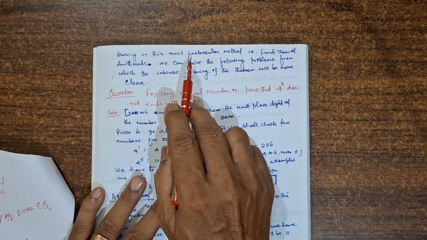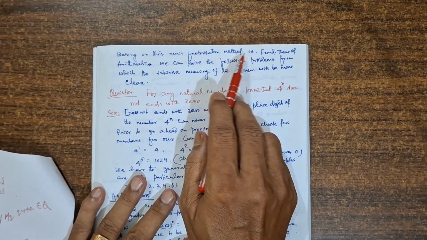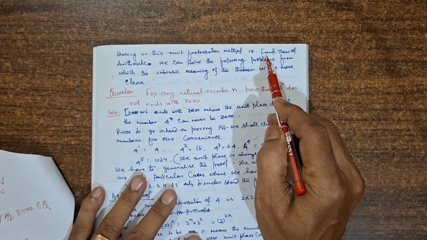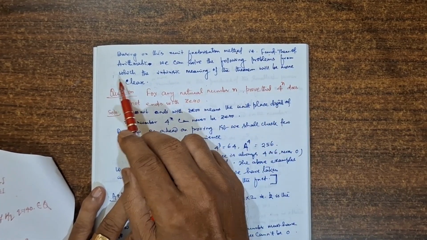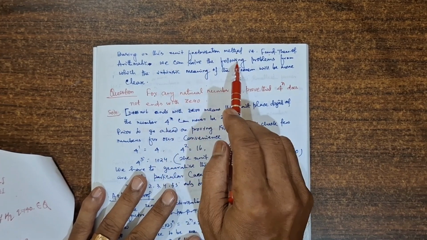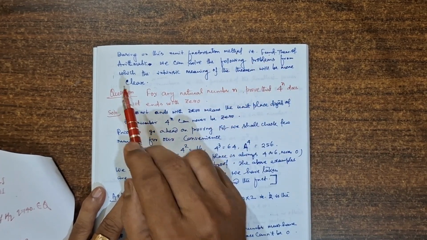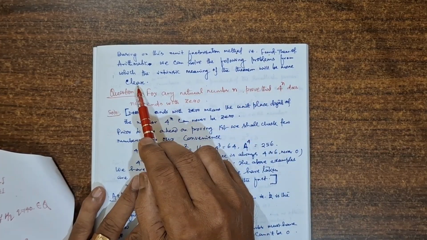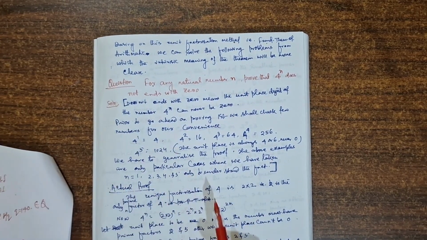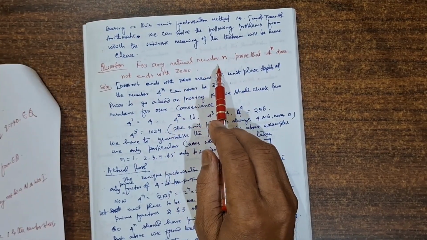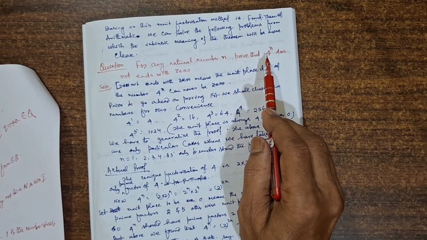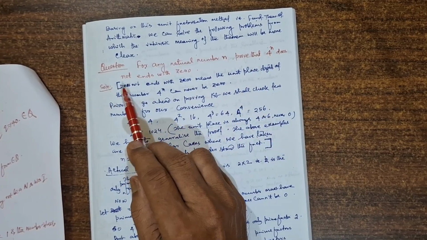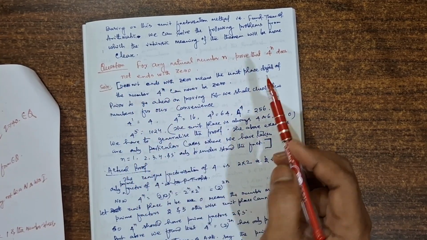Basing on this unique factorization method, i.e. the fundamental theorem of arithmetic, we can solve the following problems, from which the intrinsic meaning of the theorem will be more clear. Question: for any natural number n, prove that 4 to the power n does not end with 0.